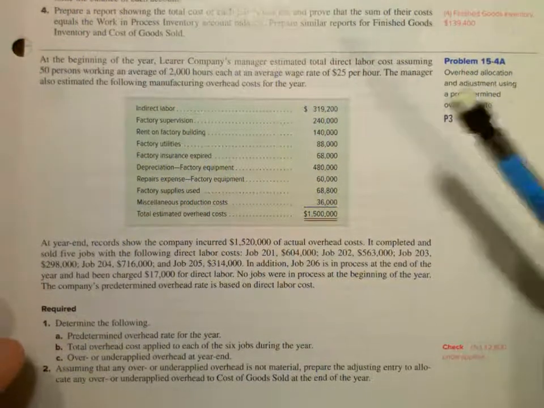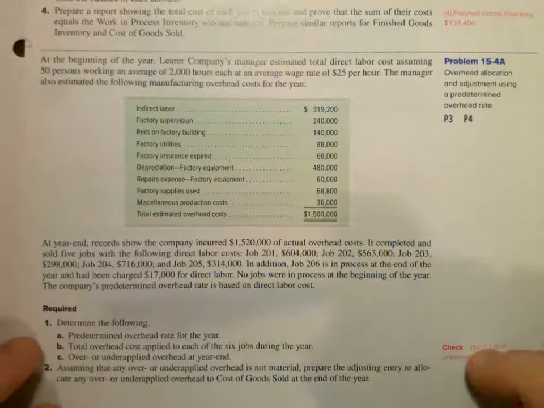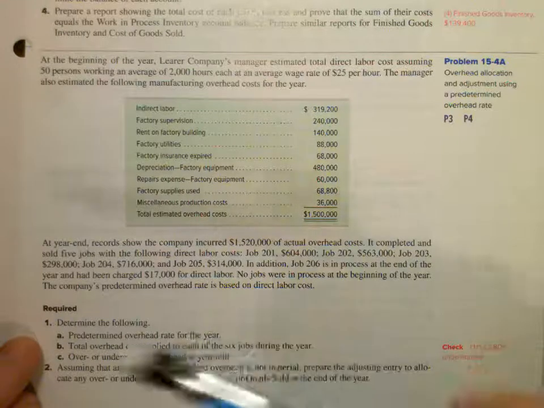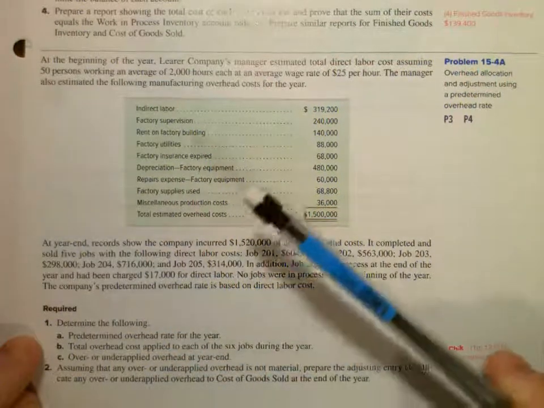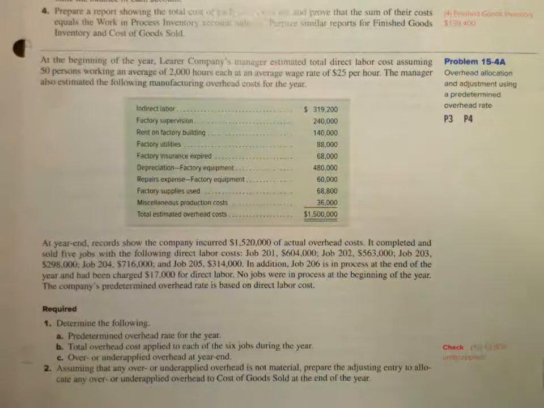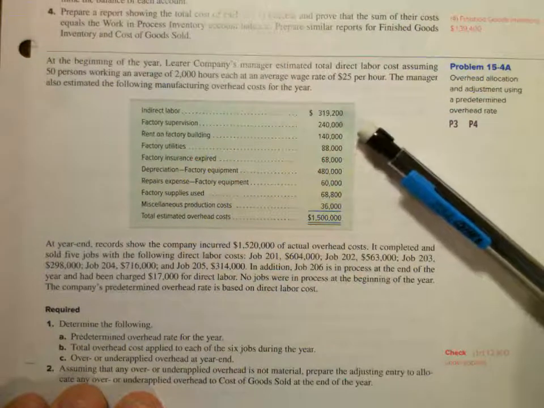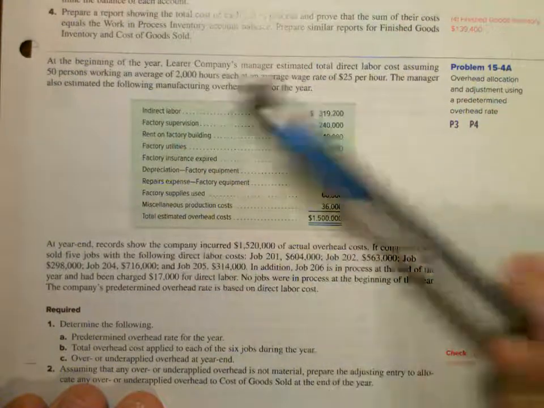So in this particular problem, what they tell you is that the manager has estimated the total direct labor cost, employing 50 persons at an average wage rate of $25 per hour. So that's what they're saying they're going to be incurring over the course of the year. And then they estimated their overhead costs, their manufacturing costs, and so that's what this table is here.